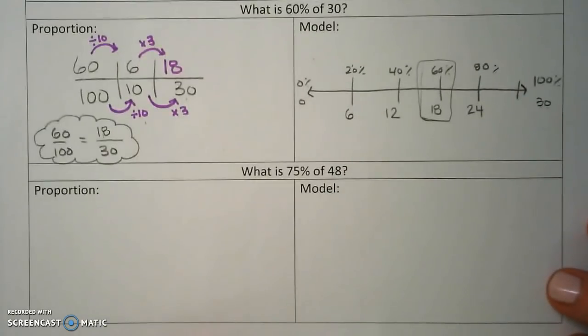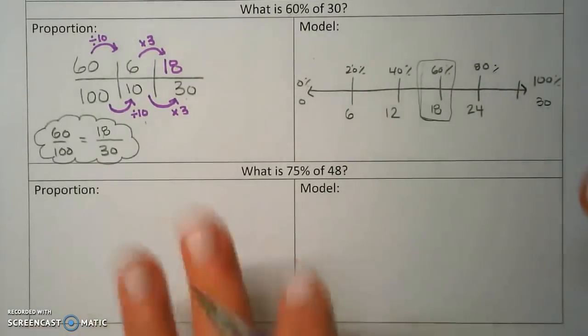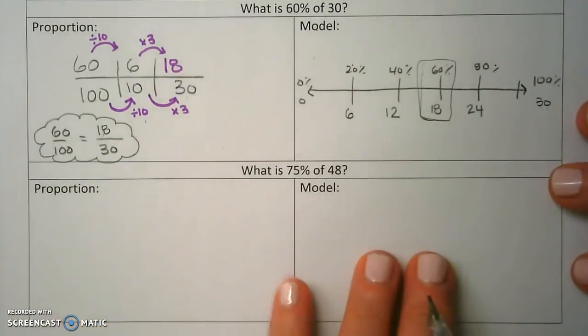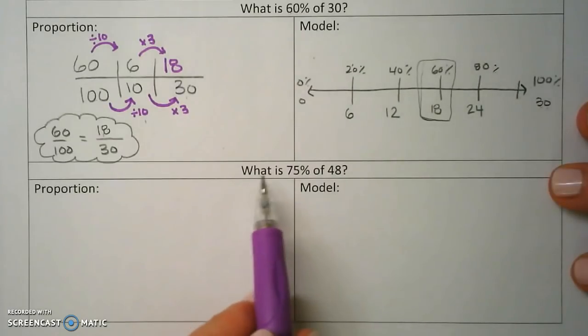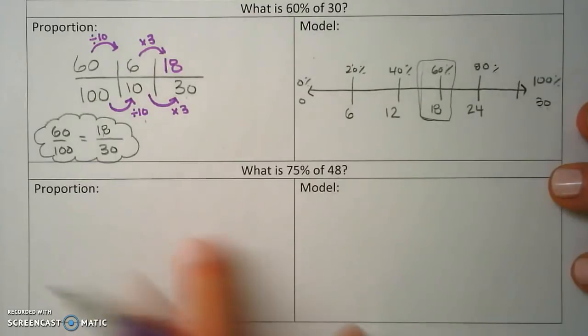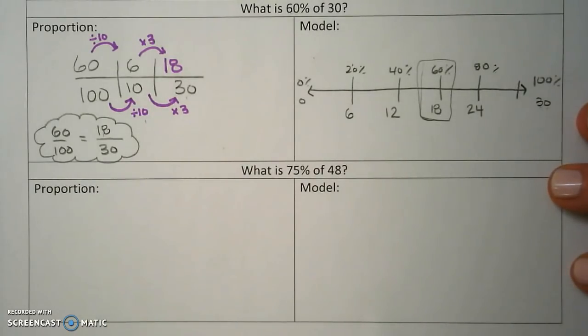Let's do this last one. Now, you still have two problems on the back, but let's do these problems together. This last two with the proportion and the model. I want to figure out what 75% of 48 is. And I want you to show this problem two ways.